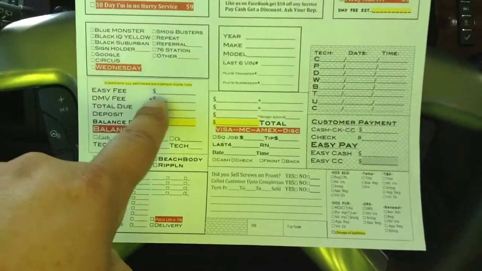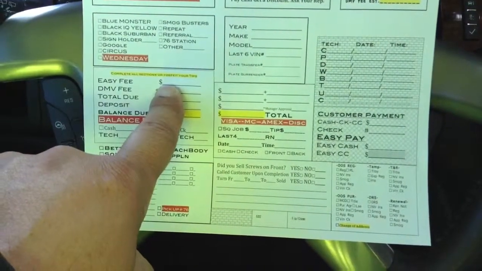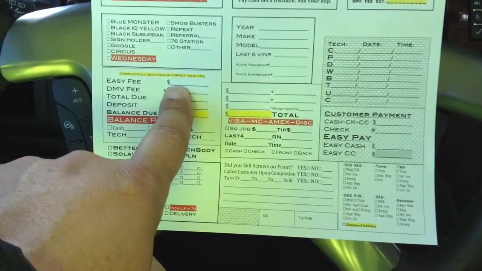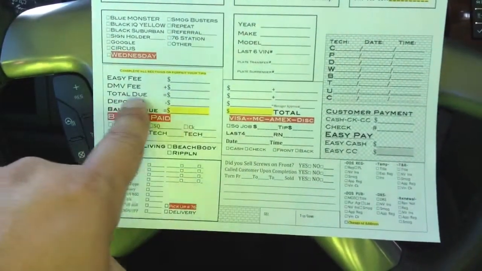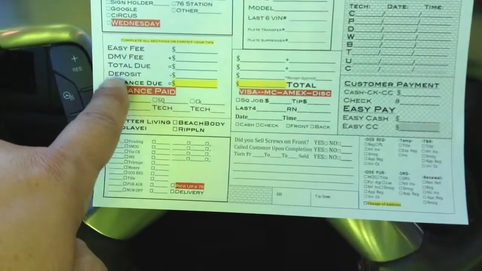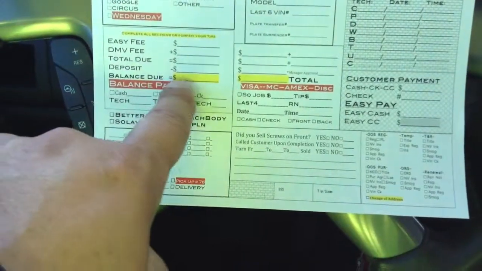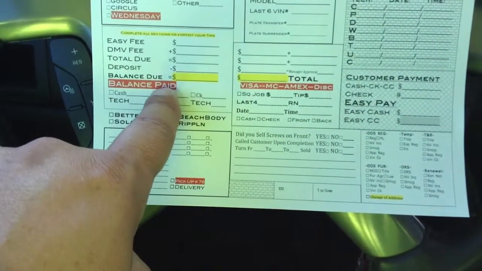So here is easy fee. This is what we booked the service for. Sometimes that's not determinable up front, so whoever does figure it out at what point in the job will have to write that in there. Plus the DMV fee equals total due. The deposit the customer left, whether it was check, cash, or credit card, write that amount here, equals the balance due. Balance paid. This is in red because this is very important.